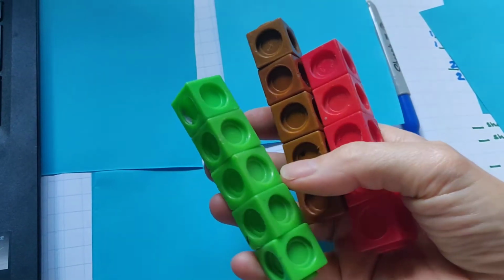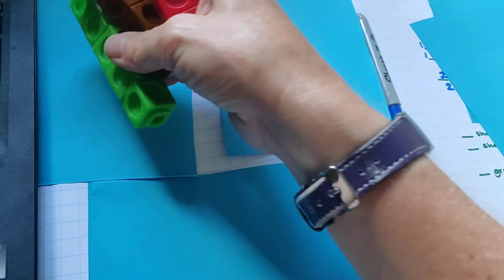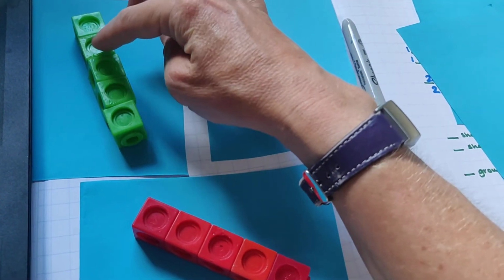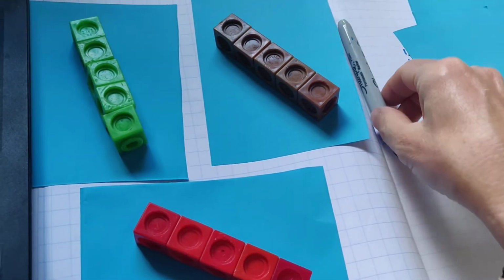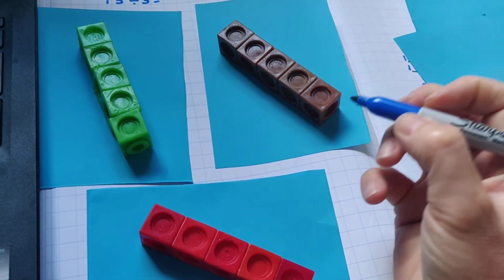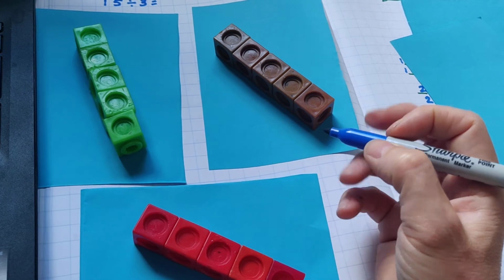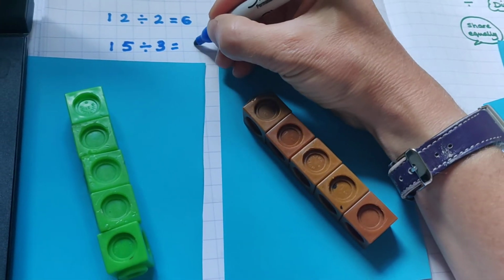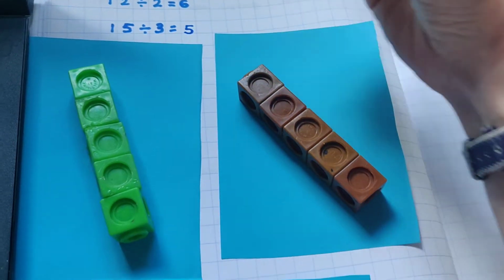Now I actually know that 5 times 3 is 15, so I can use that multiplication. So I know that if I've got 15 altogether, 5, 10, 15, I've put them into 3 equal groups. There's the same number in each group. I've shared them out. So in each group there is 5. So 15 divided by 3 is 5.